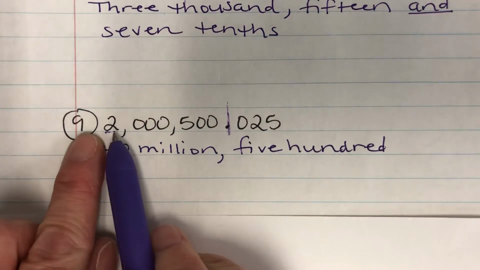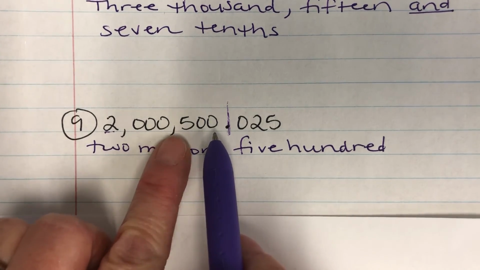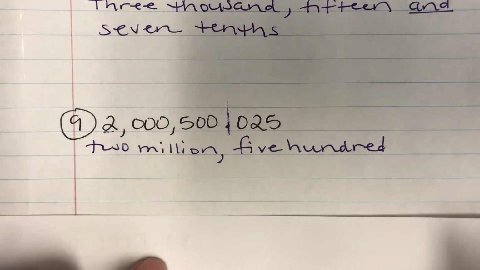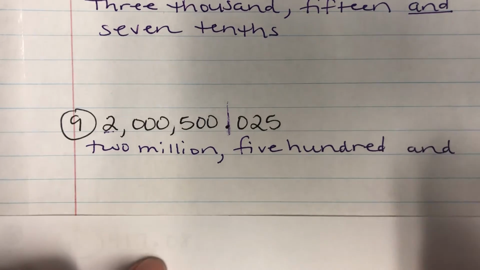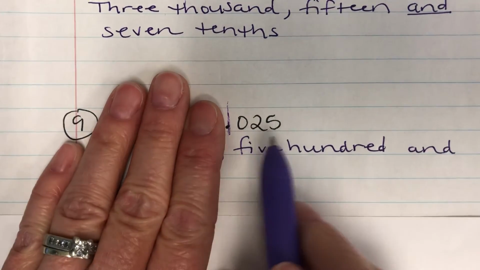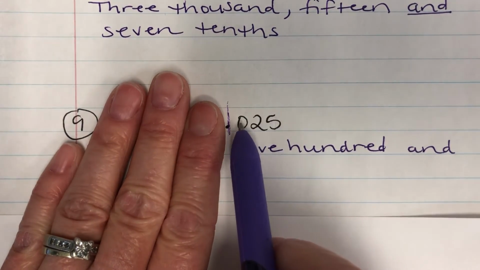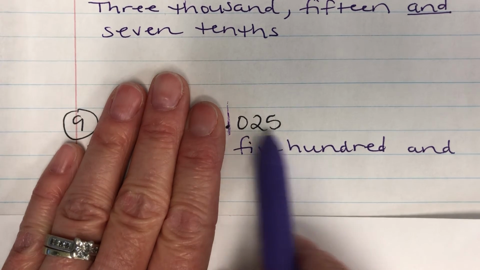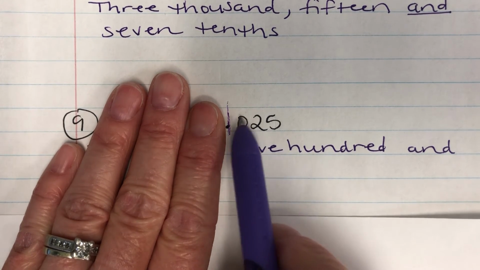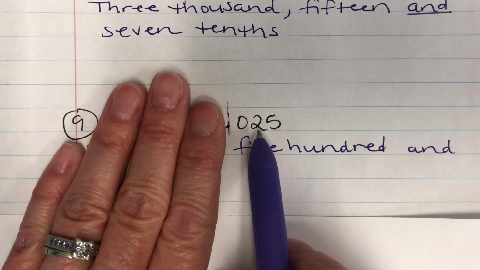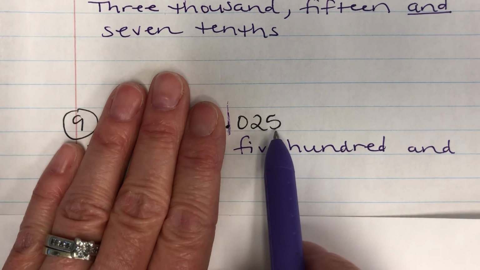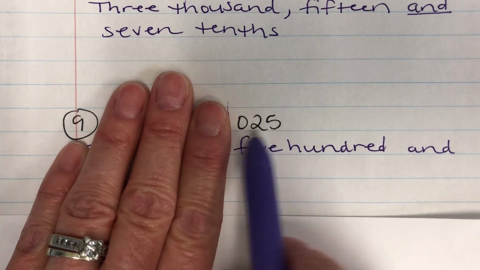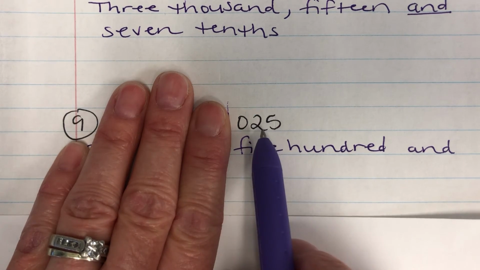So far we have 2,500,000. There's a decimal point. I need to put the word and. Okay. On the right side of this decimal point, 0.25 would be equivalent to 25. This 0 in front of it doesn't really do anything, right? Well, it does in terms of place value, but if we're just looking at what digits, what would I say for this?